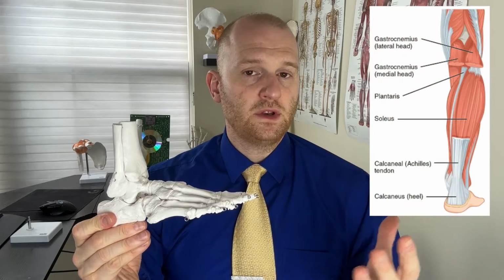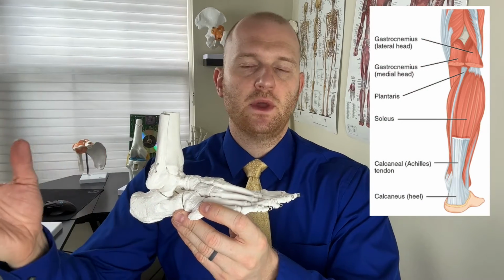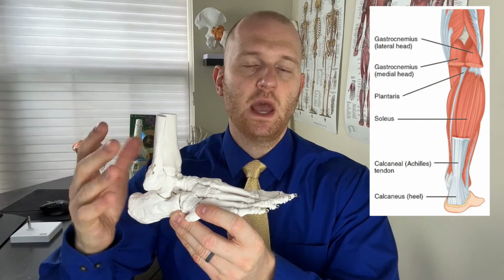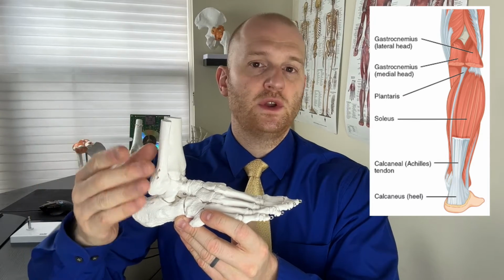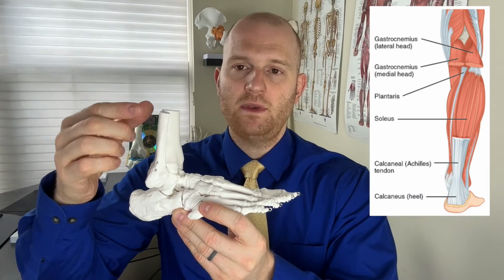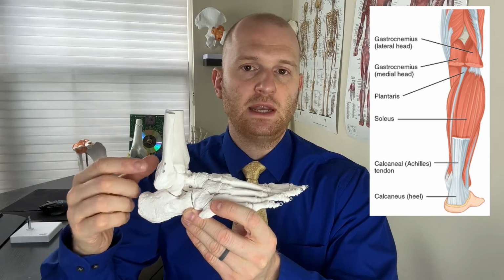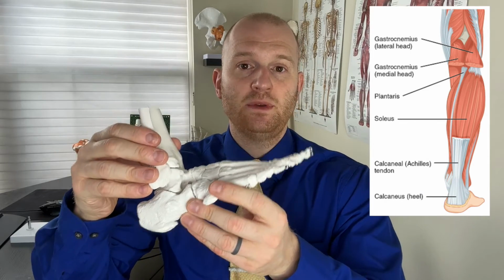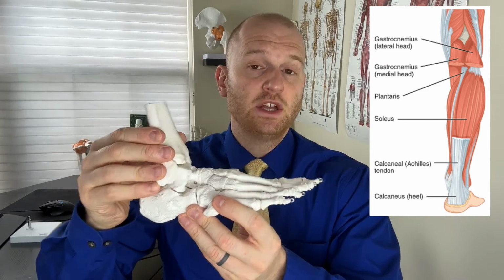Then we have another muscle known as the soleus muscle. This muscle is located a little bit deeper to the gastrocnemius. However, in this case, it's not going to cross the knee joint, but it will come down and also form onto that Achilles tendon. And its main action is going to be involved in plantar flexion, just like the gastrocnemius. However, because it does not cross the knee, it's not going to be involved in knee flexion.